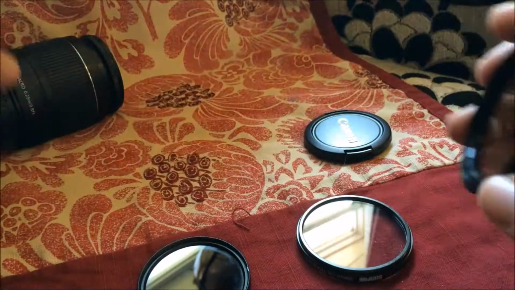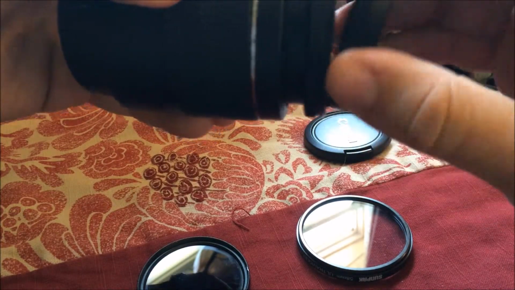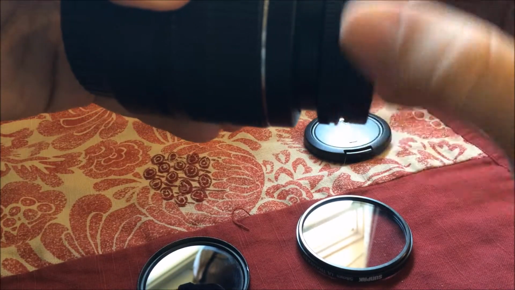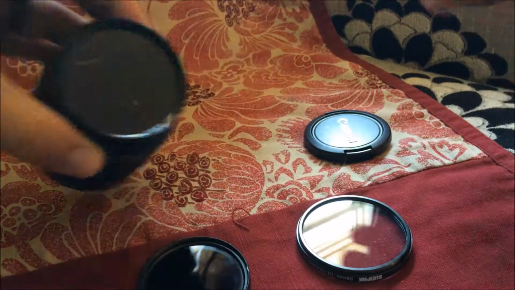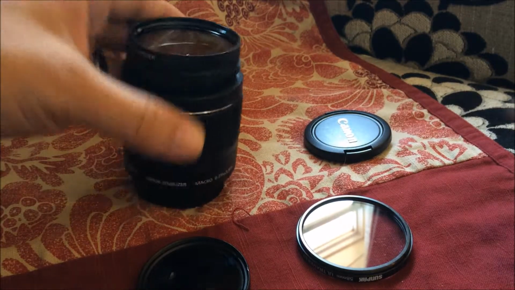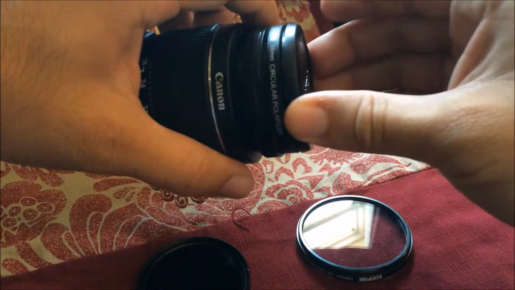So that's what it does. You'd be able to see through glare on water better. It tends to make skies bluer. So that's nice. And with the filter on, you can still put the cap back on.